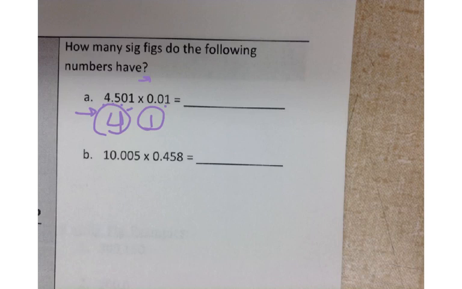Step number 2 says round to the lowest number of sig figs. Well, 4 versus 1, 1 is a lower number, so I would have to round my answer to 1 sig fig. All right, next one, B. So I would plug it into my calculator and then round that number to 1 sig fig. This guy, B, let's count all the sig figs.